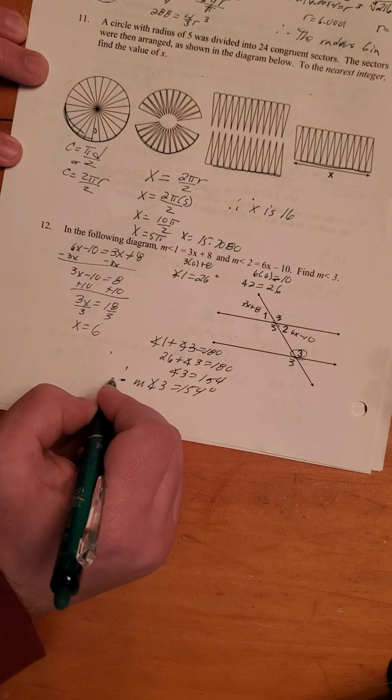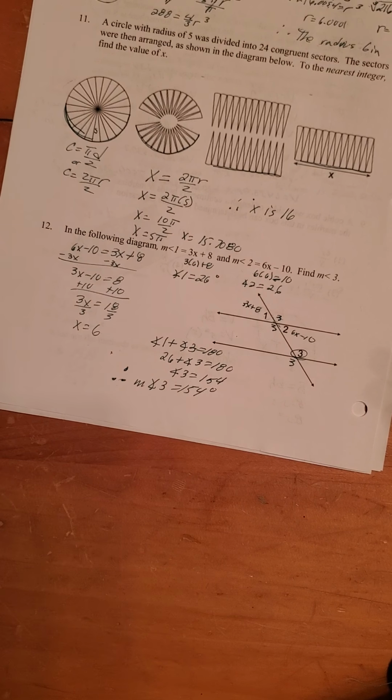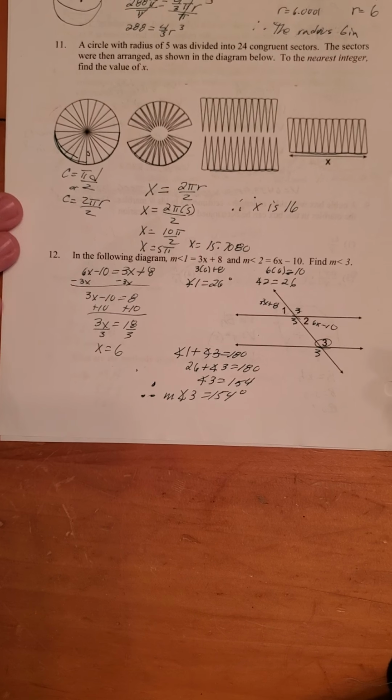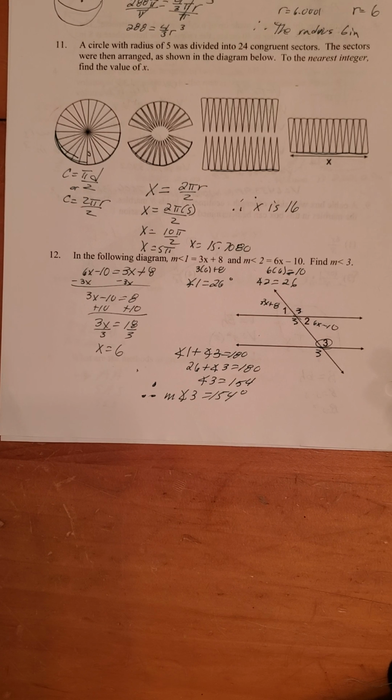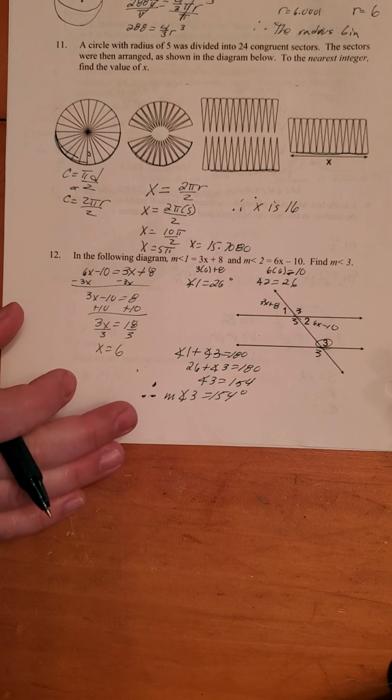If you don't know what those 3 triangles are, I don't know if Miss Griffin uses them, it just means therefore. You do not have to use those. Okay. So the measure of angle 3 is 154.